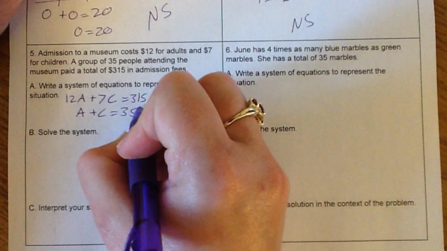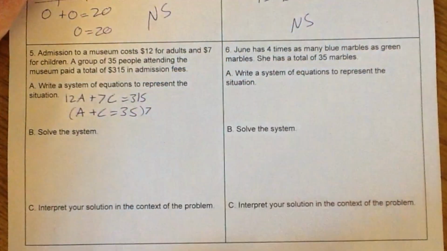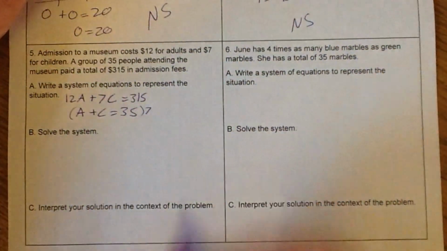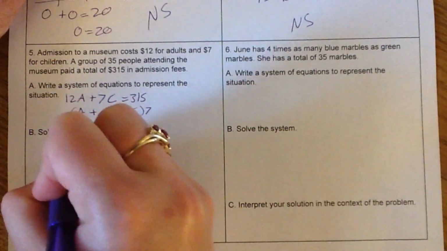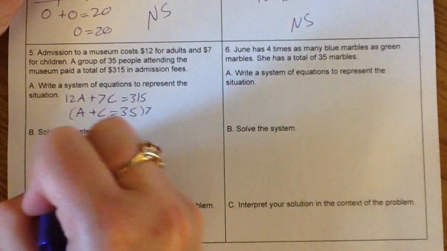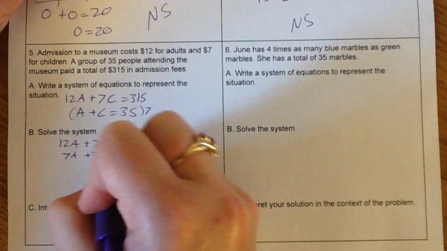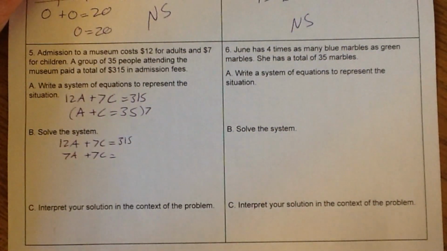So we're going to need to multiply this entire second one, maybe by 7, just so we can eliminate the children first. So we still have the first equation, and everything for the second equation is going to be multiplied by 7. So I need to know what 35 times 7 is.